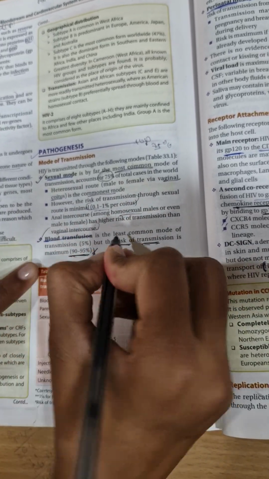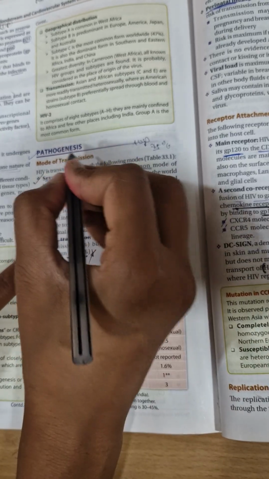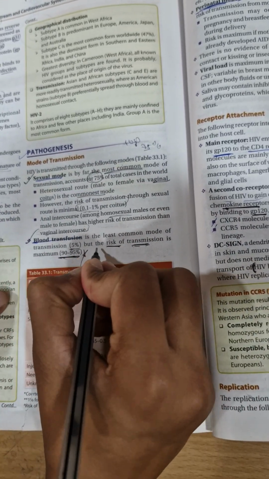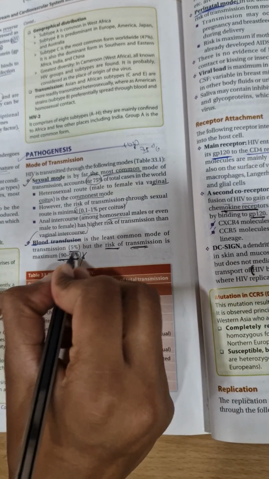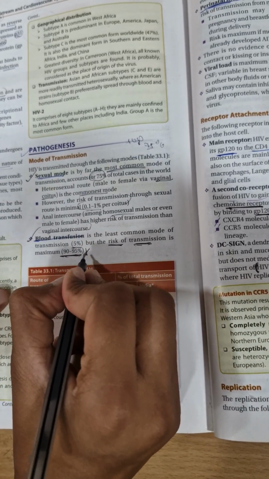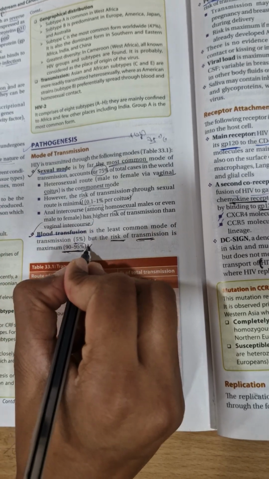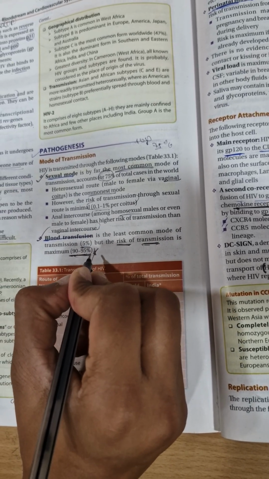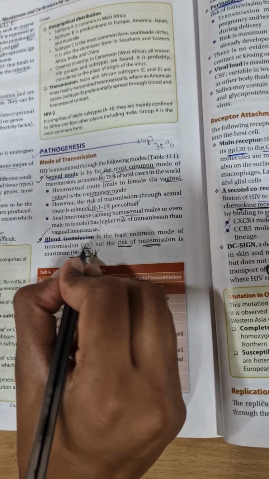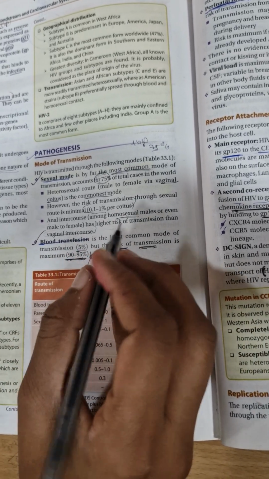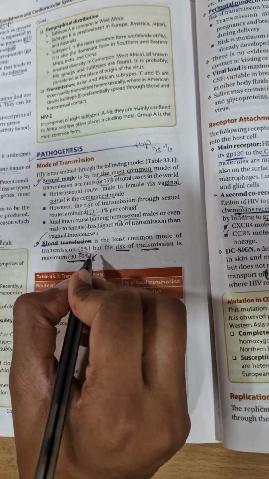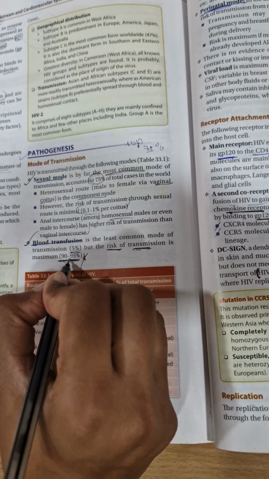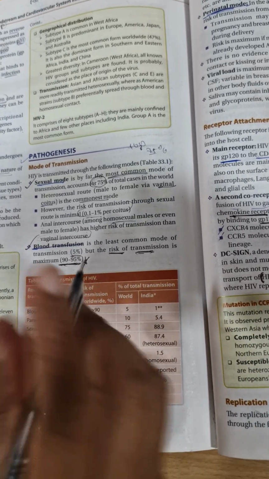And then coming to blood transmission, this is one of the modes of transmission of the virus. It is the least common mode of transmission, only 5%. But the risk of transmission is more if the virus is in the blood, and if the person gets transfused with infected blood, there is a 90 to 95% chance that he gets the disease. But because blood will be screened before transfusion, the transmission rate is low, only 5%. But if he acquires it through that, there is a 90 to 95% chance that he gets infected.